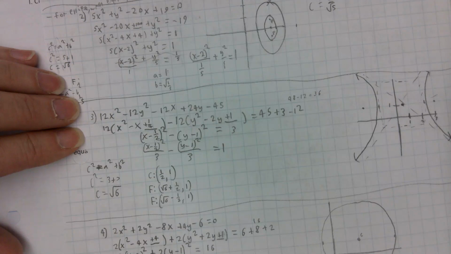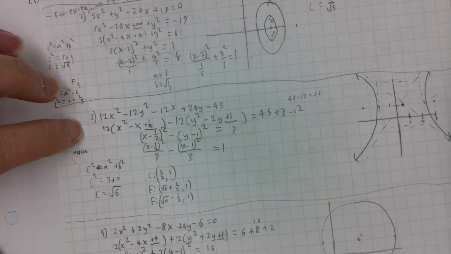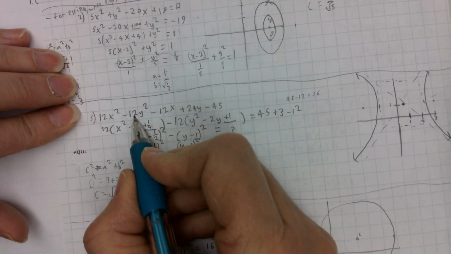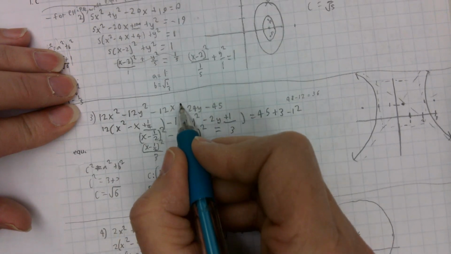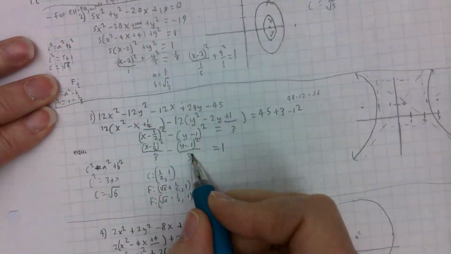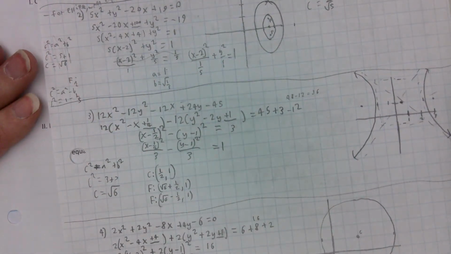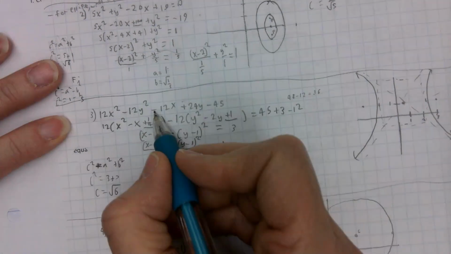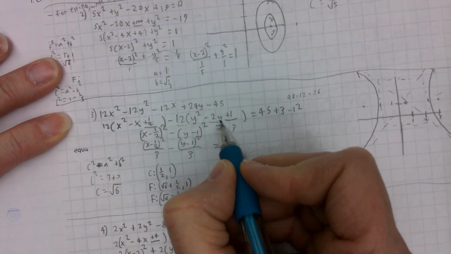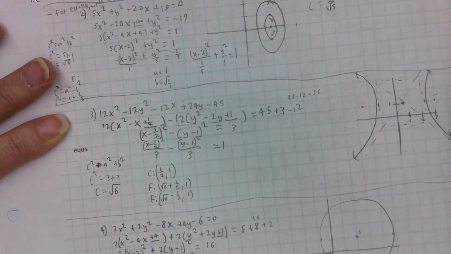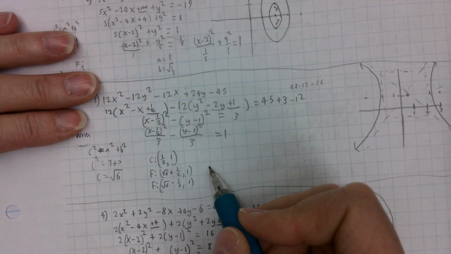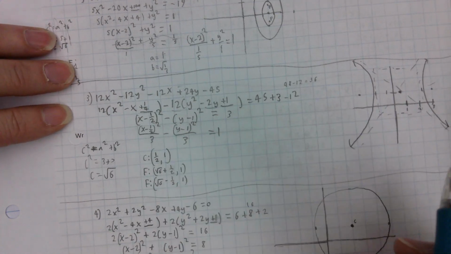Why do I have y positive there? It is minus y. It's a minus here. You had to factor it out, and so this became a minus. So it will be minus. Yeah, my bad. So you got it. When you factored out that negative 12 right here, that positive 24 became a negative. So you're right.